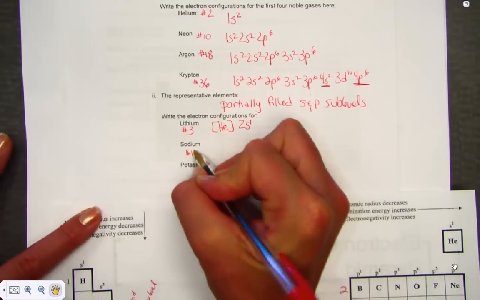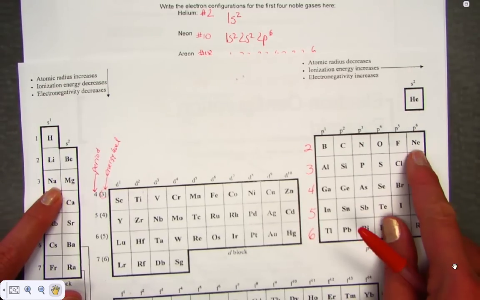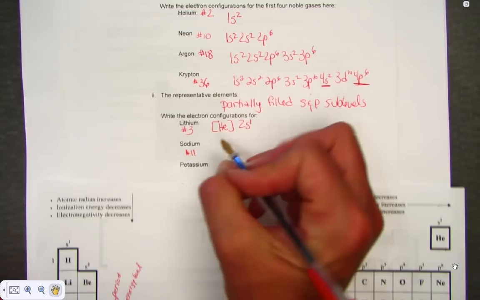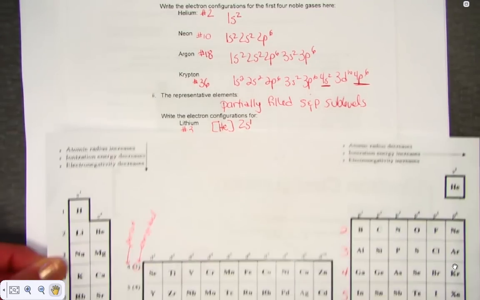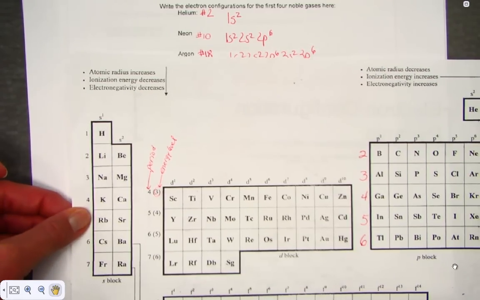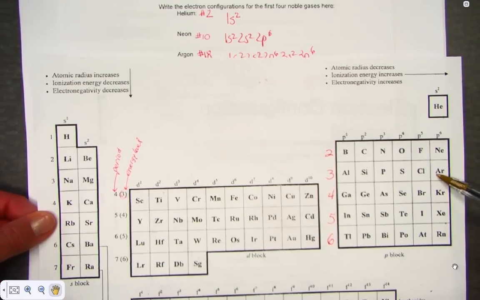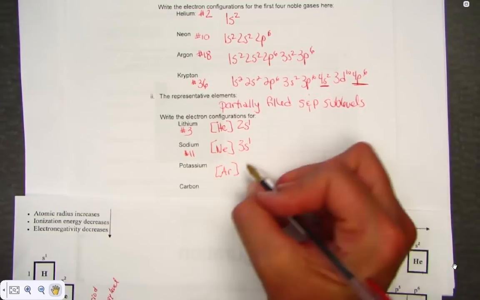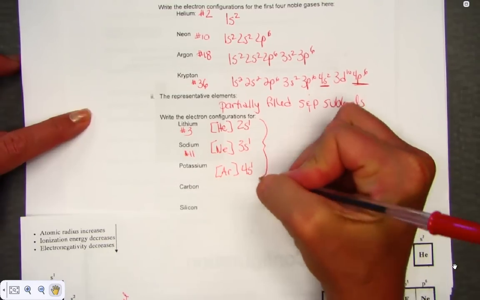Sodium, number 11. Who's the last noble gas we pass through before we hit sodium? Well, that's neon, the end of the second energy level. So neon goes into a bracket, 3S1. There's the 11 electrons for sodium. And potassium. The last noble gas we pass through for potassium is argon, the end of row 3. The end of row 3 allows us to write 18 electrons, 4S1. Notice the periodic trend.